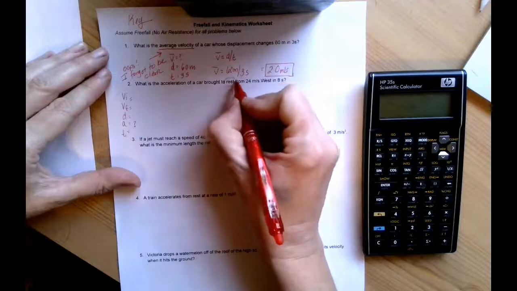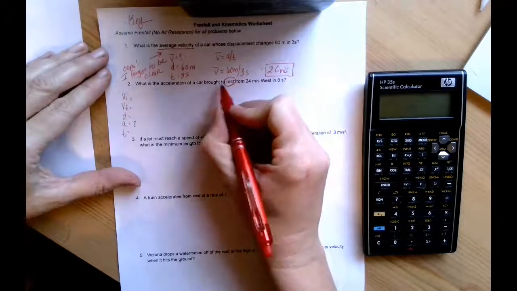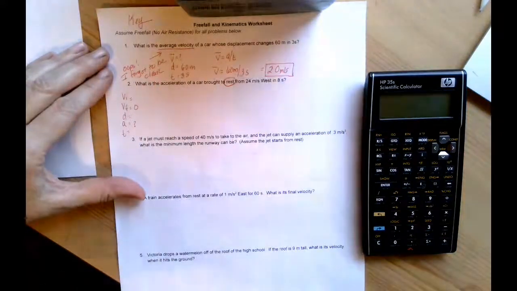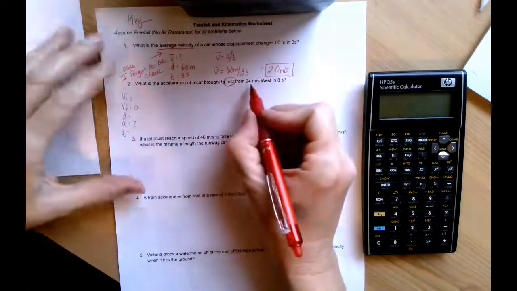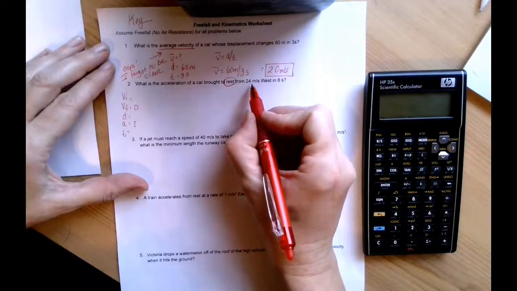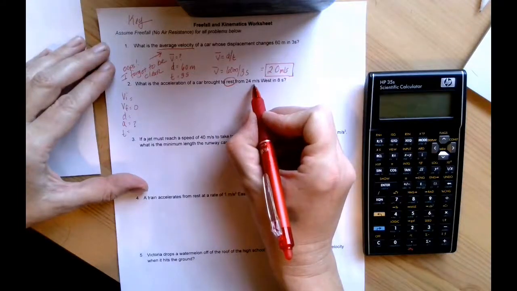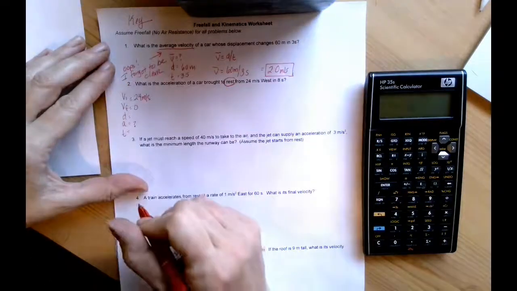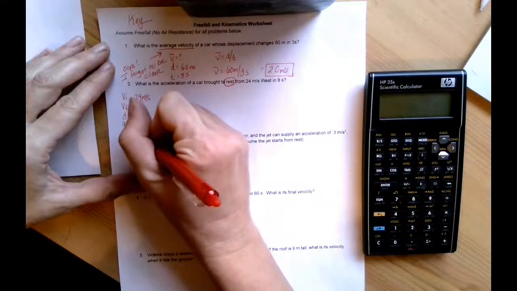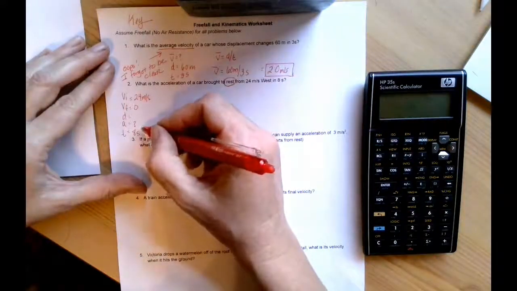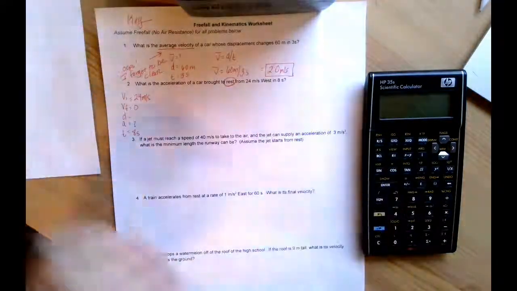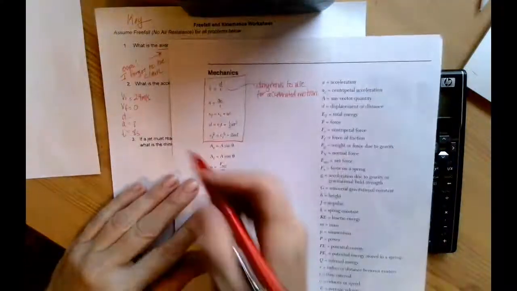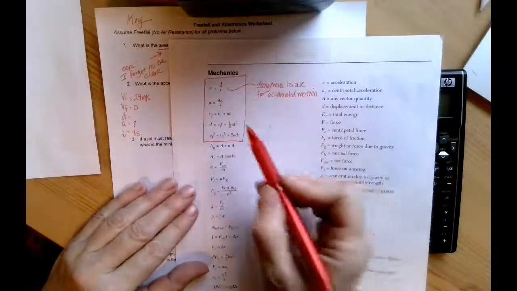This is a key word that you should not ignore. It's brought to rest. That's the final velocity is 0. And then we have, this is an initial velocity because it started at 24 meters per second. And the time is 8 seconds. And remember, once you have 3 pieces of data and an unknown, you have enough to pick a formula. So we're going to go ahead and pick a formula here. We want something with VI, VF, A, and T, but nothing else.